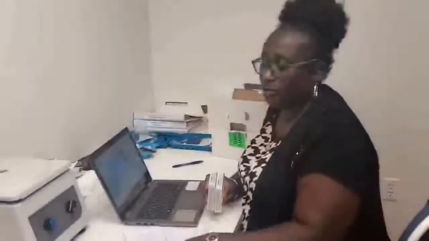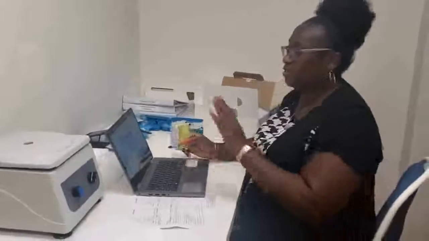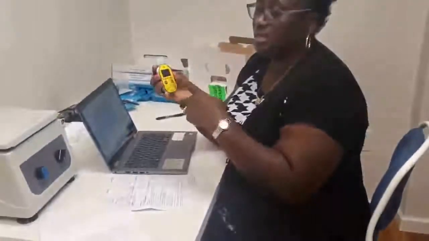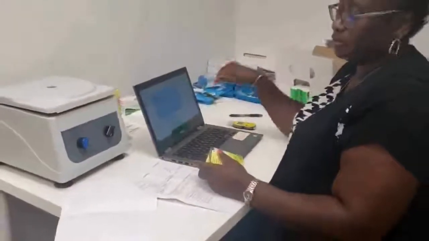Okay, so once we've received our drug, we have the drug out of the package. We've confirmed that there's no temperature excursion. As you can see, there's no alarm. We stopped the Temptale, and we downloaded the temperature from when the drug left the depot to here.